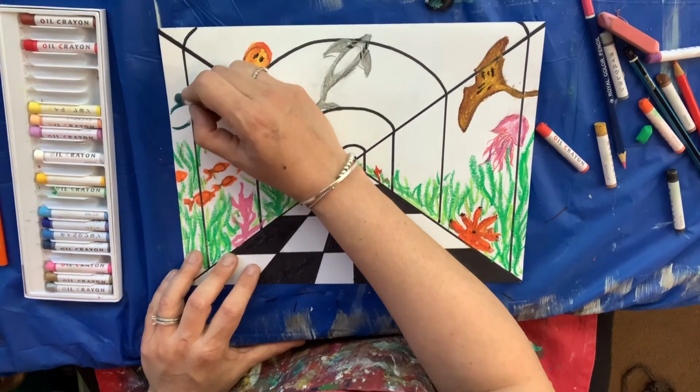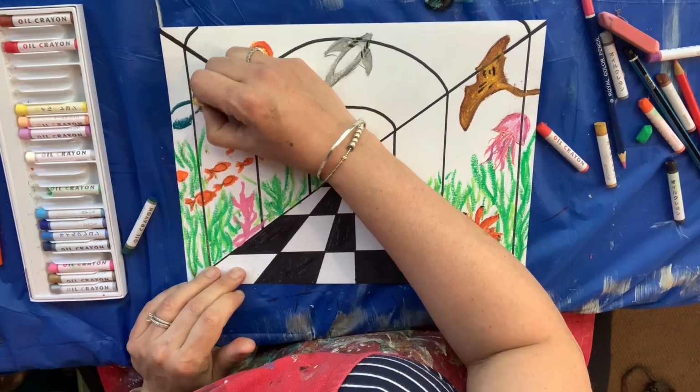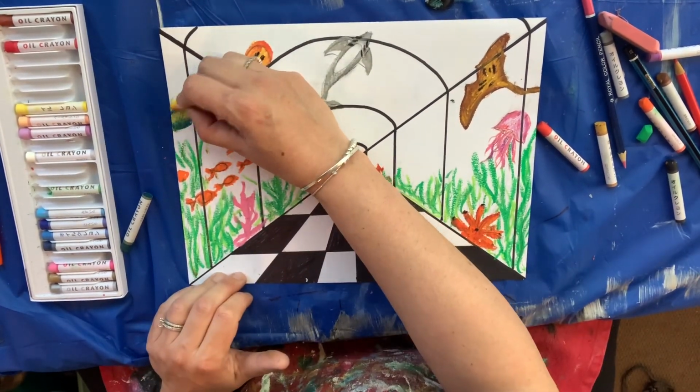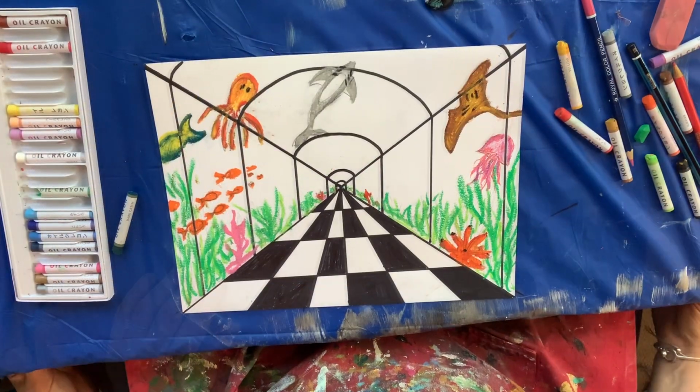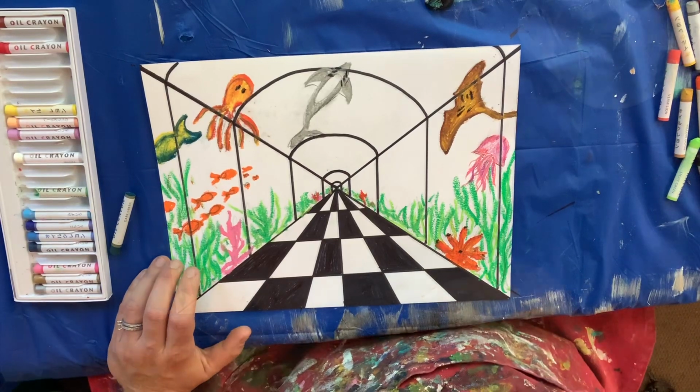Now this very big fish that is swimming away, we only see part of it. We can't see the face, or just see part of its body. Also, it adds to... Oh, now we're going to do the background.